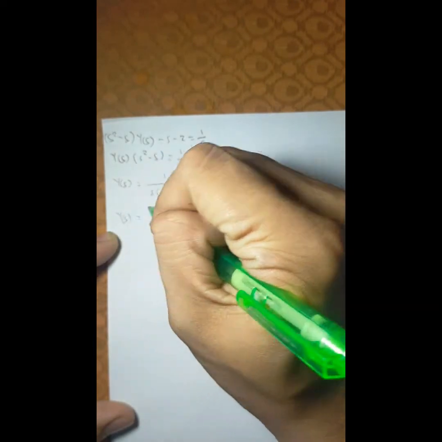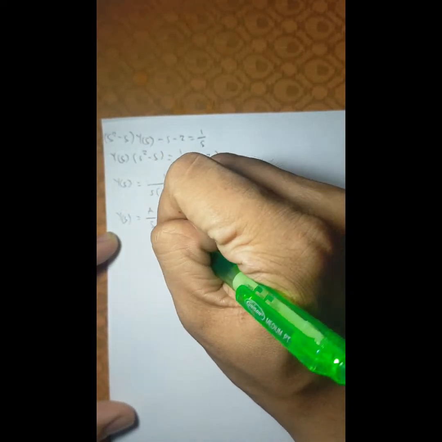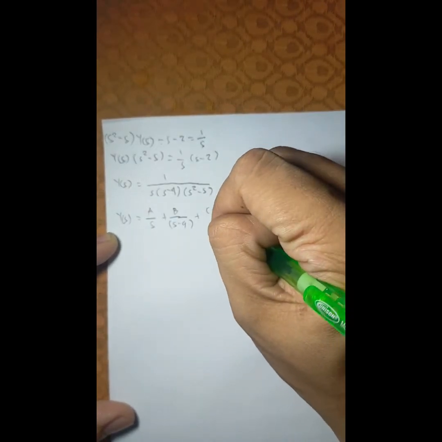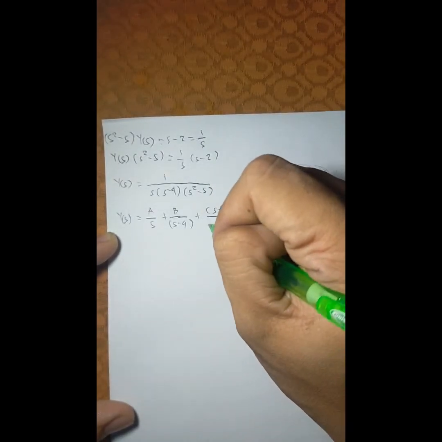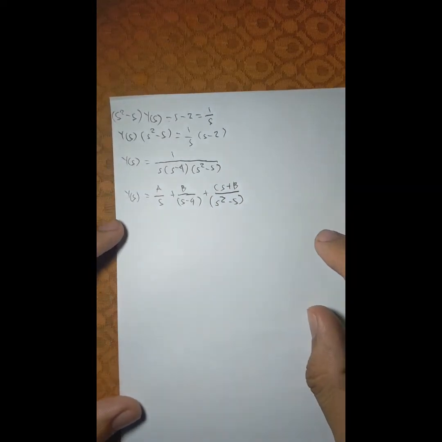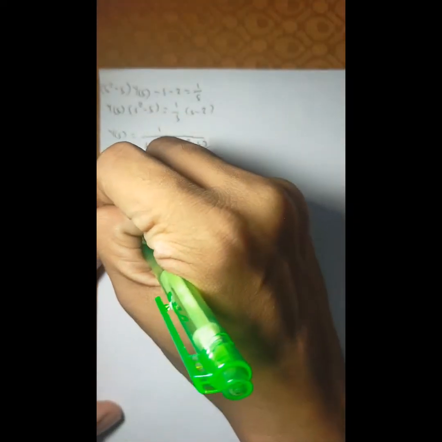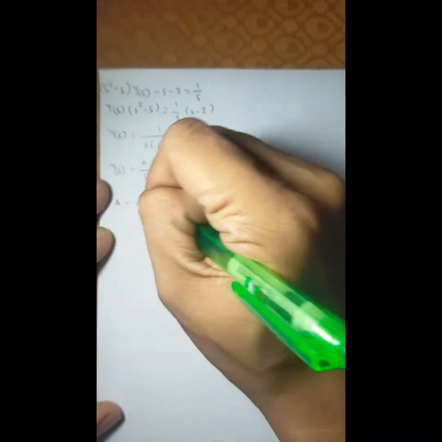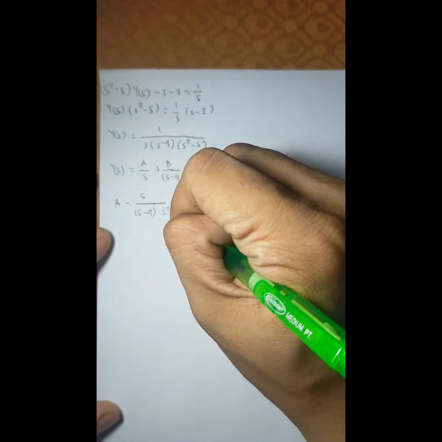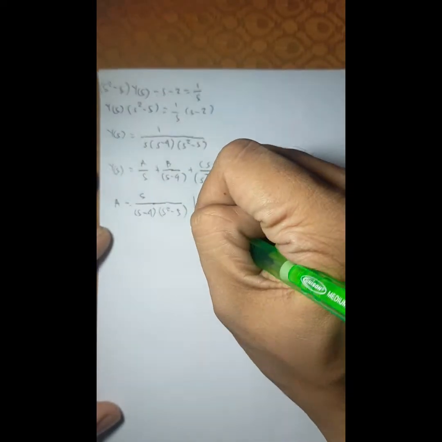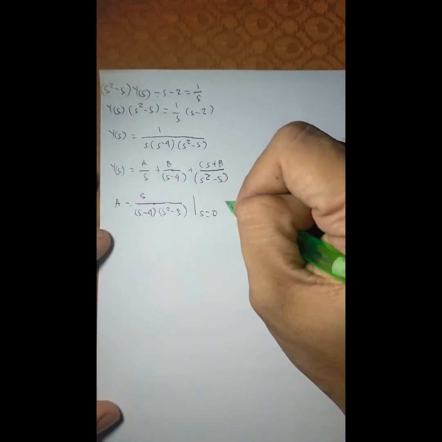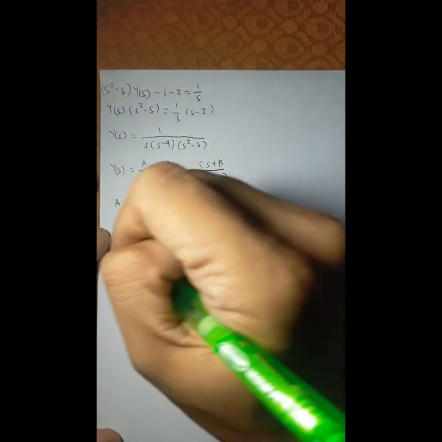Y sub s is equal to a over s plus b over s minus 4 plus c s plus d whole over s squared minus s. And to get the value of a, we have a is equal to s over s minus 4 times s squared minus 5, and where s is equal to 0, value of this is equals to 1/4.